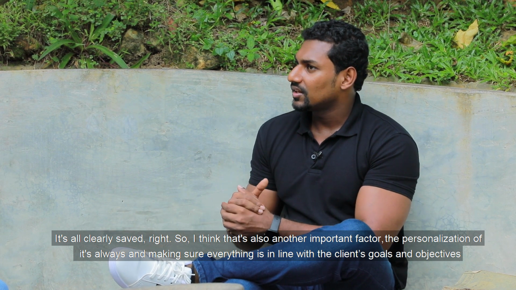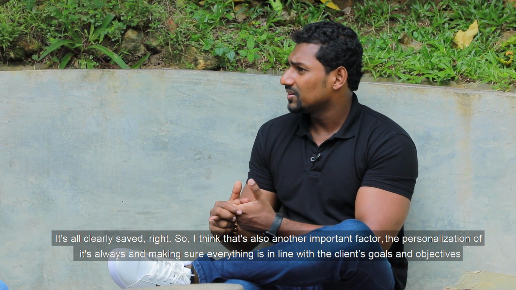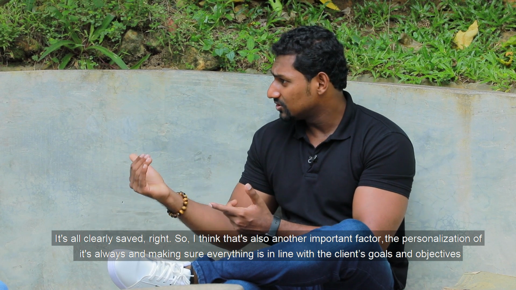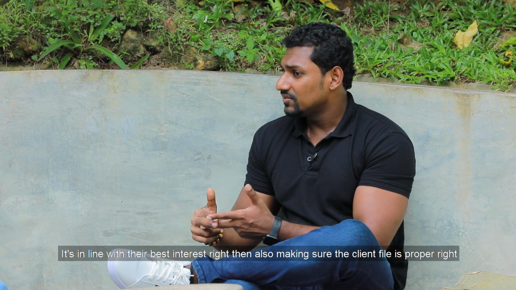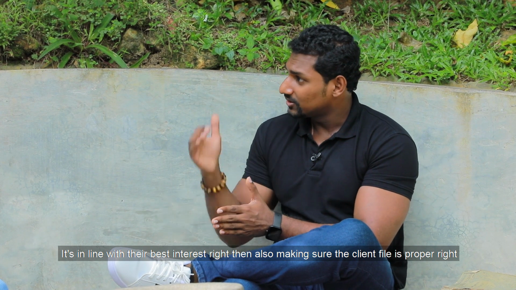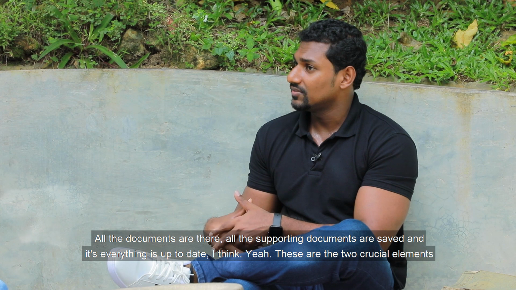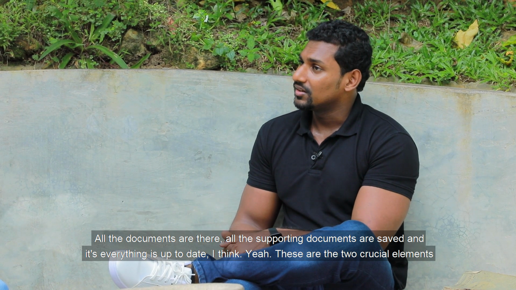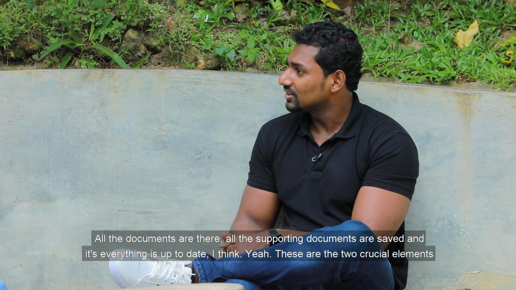So I think that's another important factor: the personalization of SOAs, making sure everything is in line with clients' goals and objectives and in their best interest. Then also making sure the client file is proper, all the documents are there, all the supporting documents are saved, and everything is up to date. I think these are the two crucial elements.